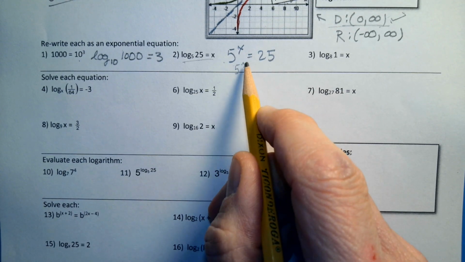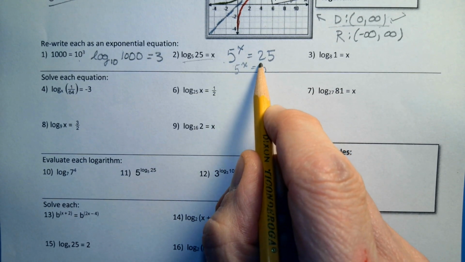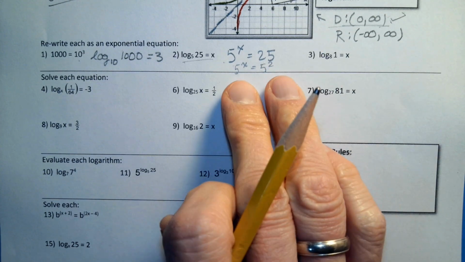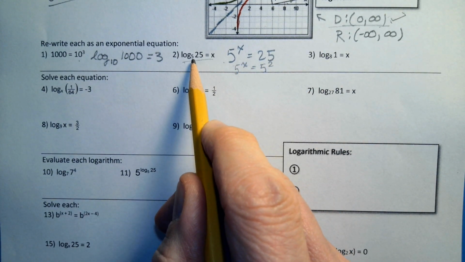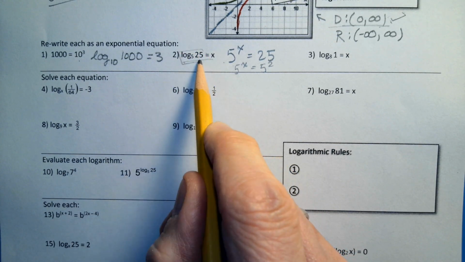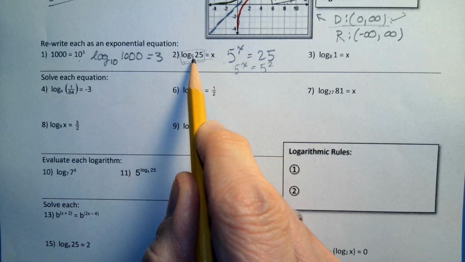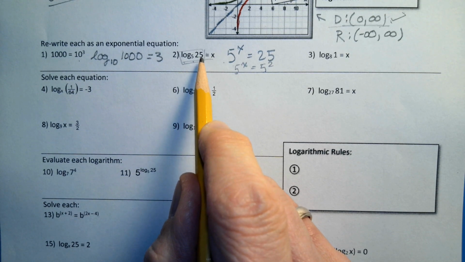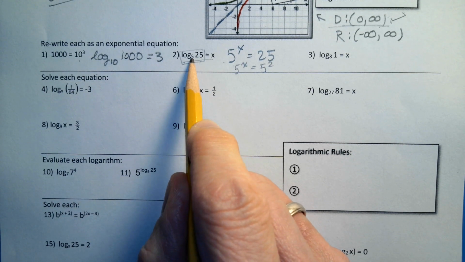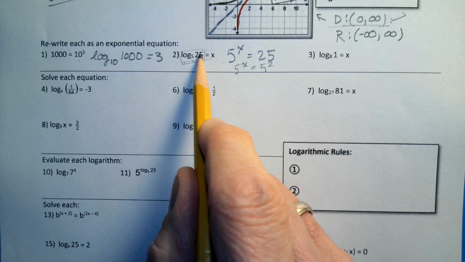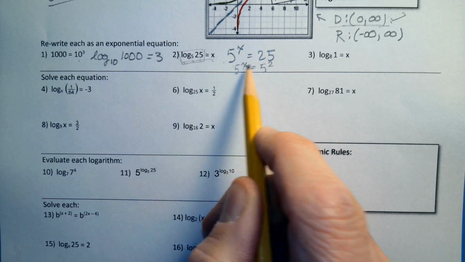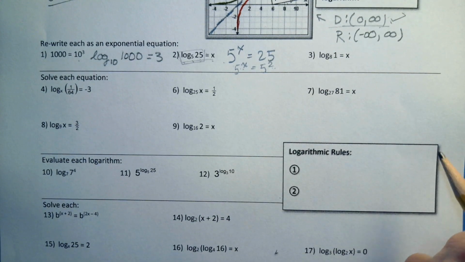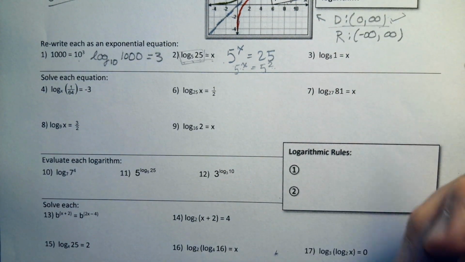So 5 to the x equals 5 squared, so clearly x equals 2. But also I know it's 2 over here because this whole left side is equal to the value you've got to raise the base to make it equal to the argument. So 5 raised to what power is 25? So that whole thing is equal to 2, which is what x is, and we can see that here, x equals 2.